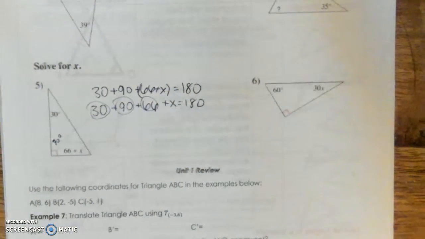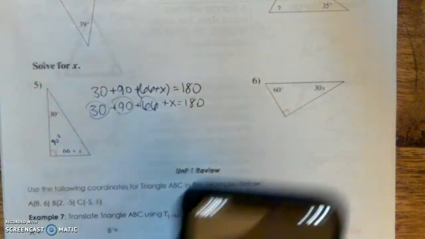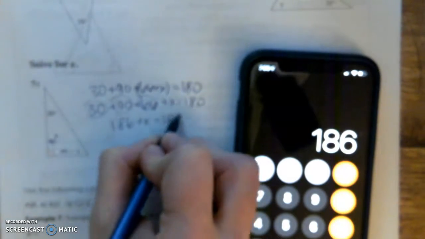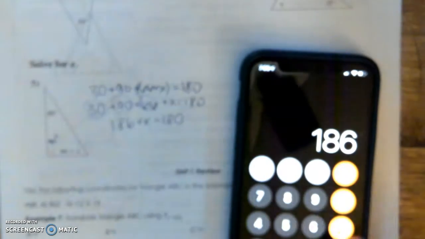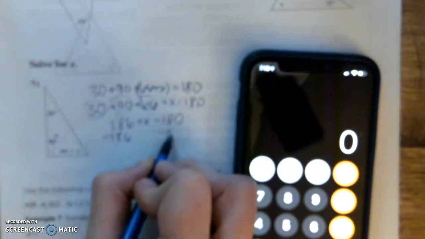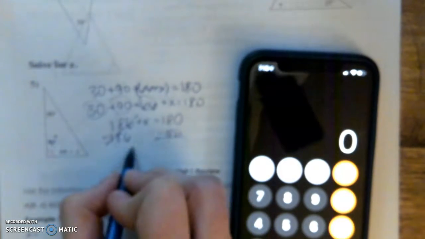So I'm going to add up 30 plus 90 plus 66 gives me 186 plus x equals 180. So I'm going to subtract 186 on both sides. That cancels out, and I'm left with x equals 180 minus 186.